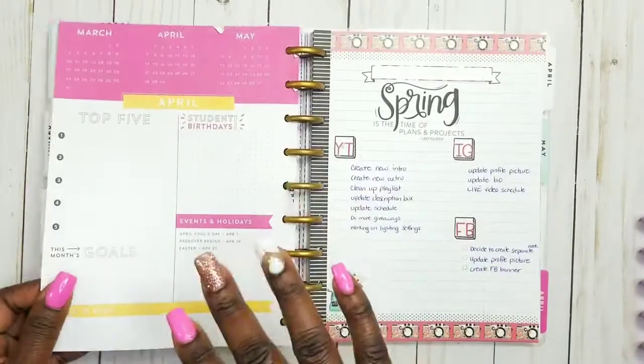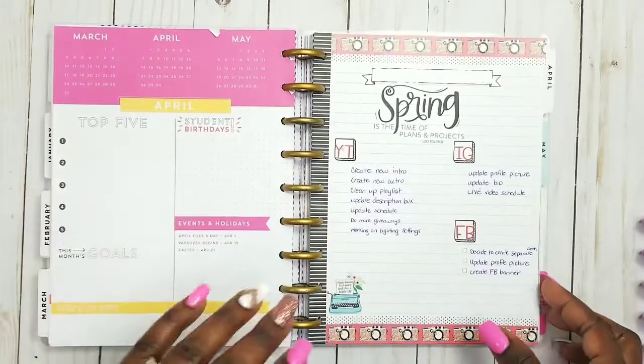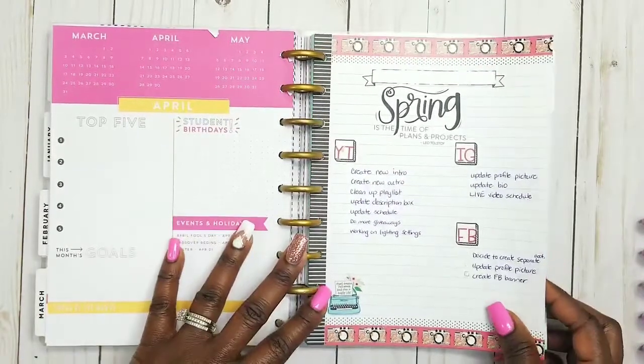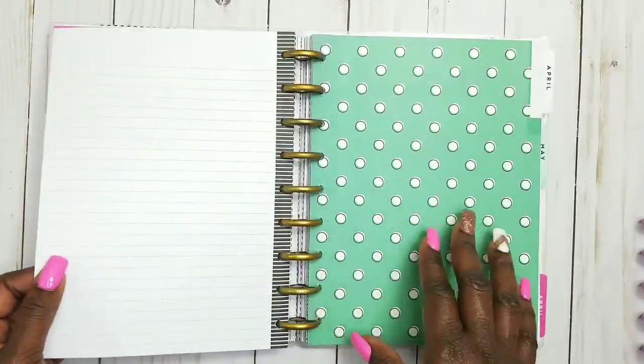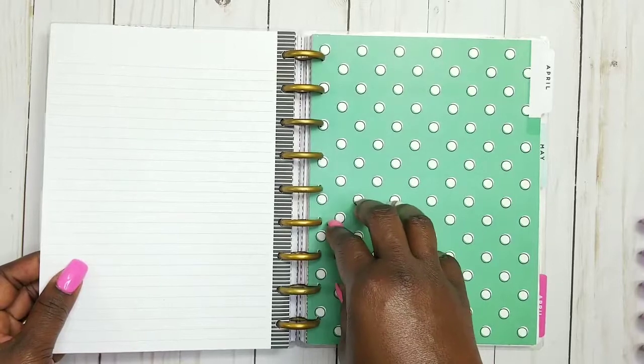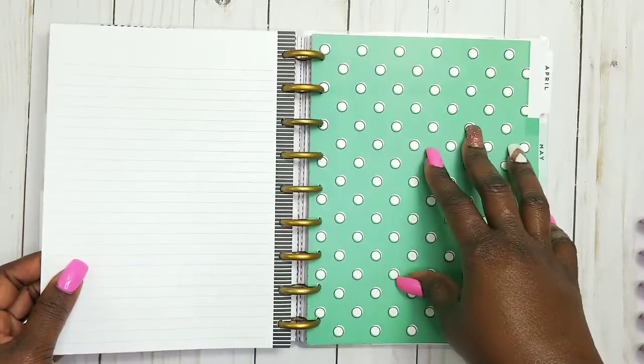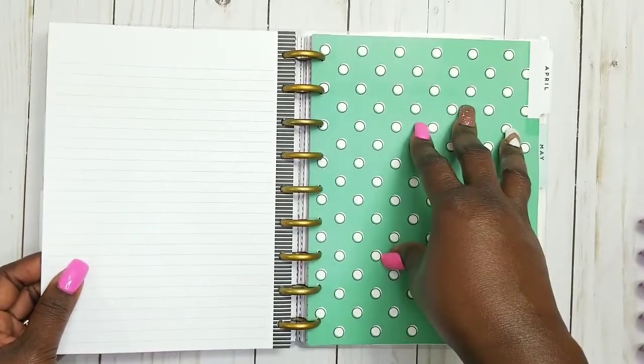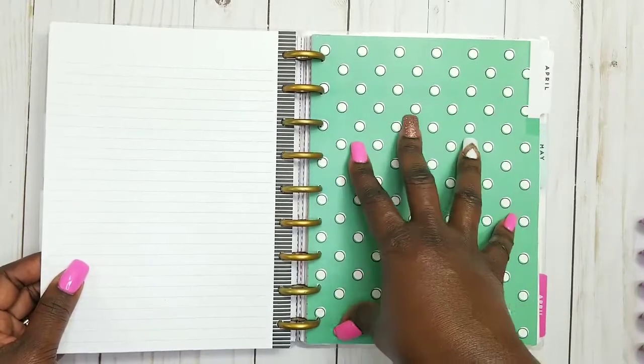And so after I started doing that for that month of March, when it came to April, I realized that I love using the dashboard layout for my social media. And so in April, you'll start seeing a difference in the layout.